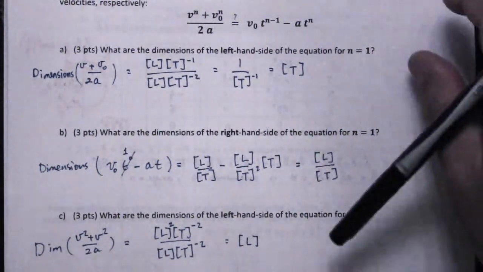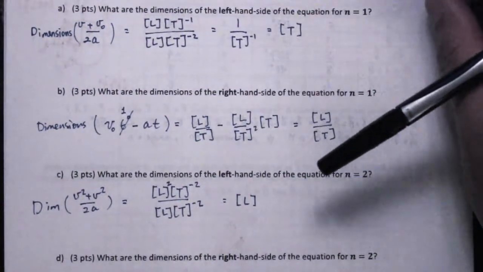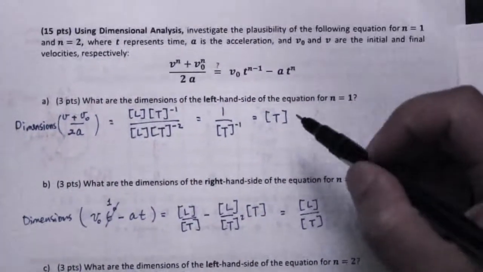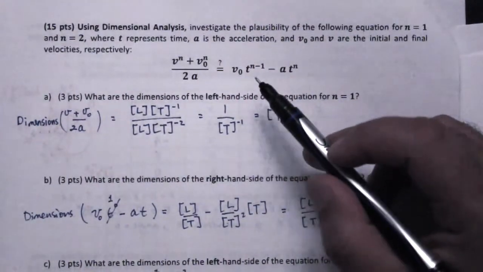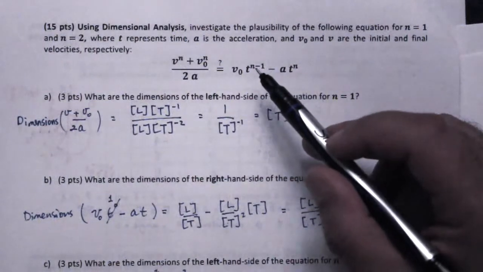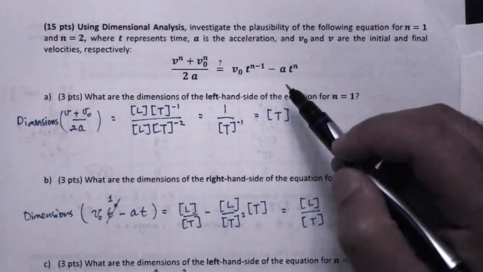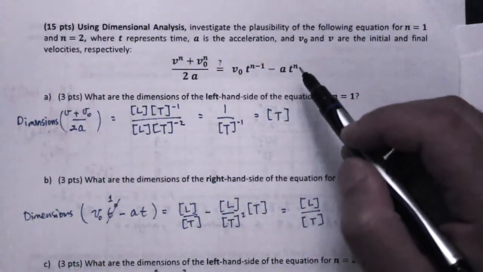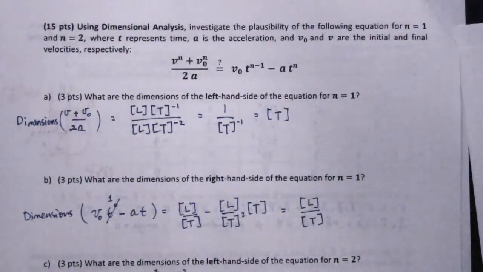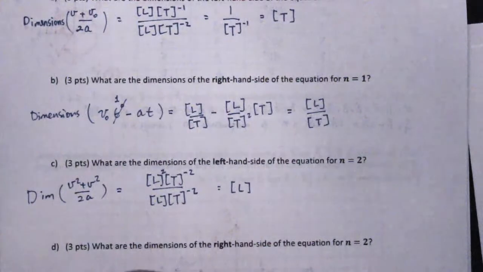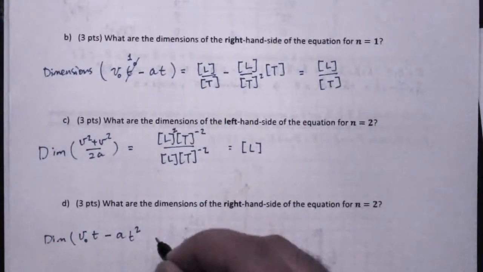Part D asks what are the dimensions of the right hand side when n is equal to 2. The right hand side is v naught times t to the n minus 1, so that would be t, because 2 minus 1 is 1. So v naught times t minus a times t squared. So I'm looking for the dimensions of v naught t minus a t squared.